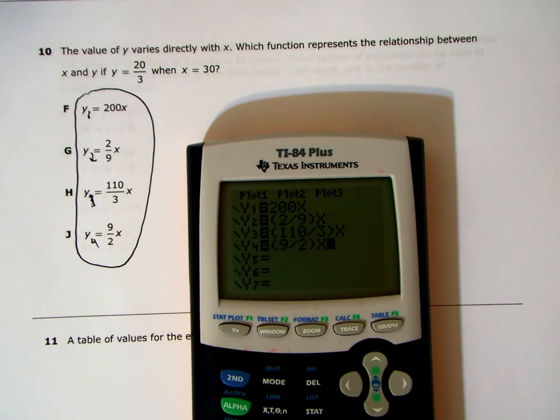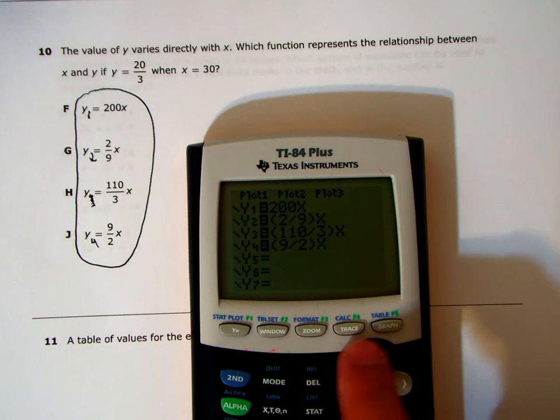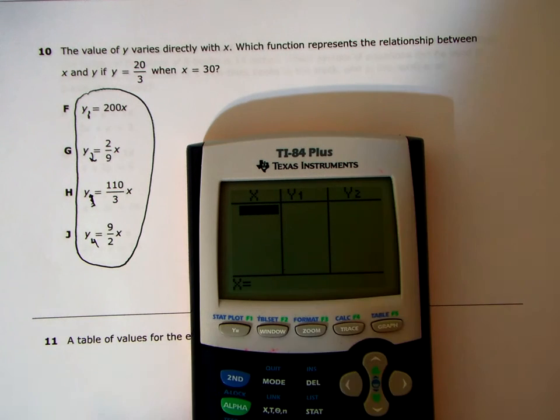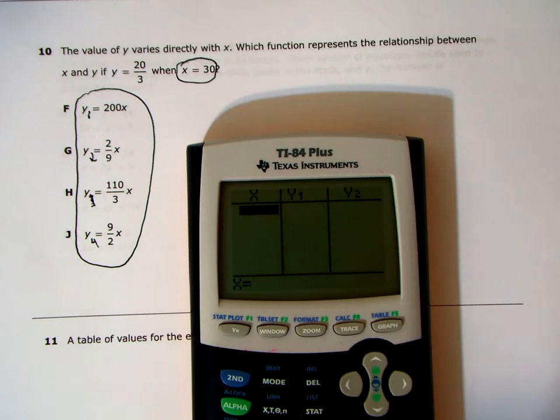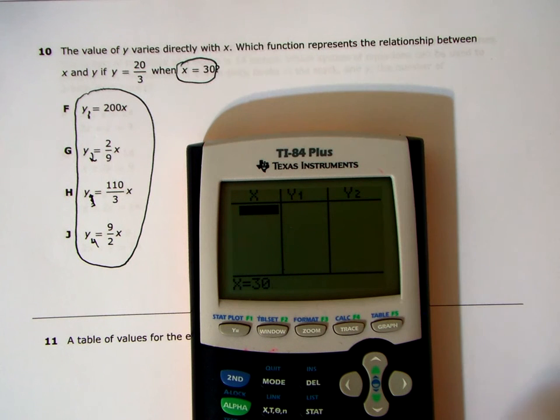Okay, so we put in all those equations. Push second and table. We're going to plug in x is equal to 30, and we want to find out when it's 20 divided by 3.